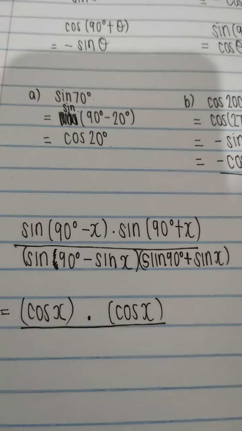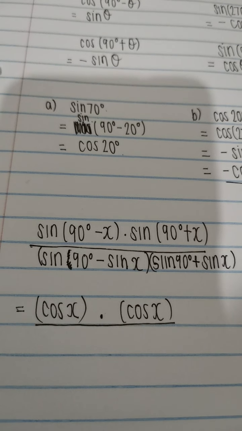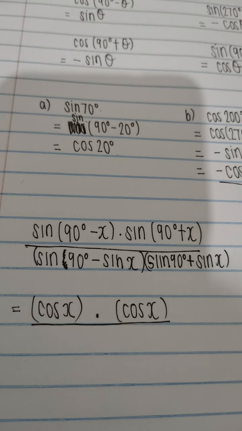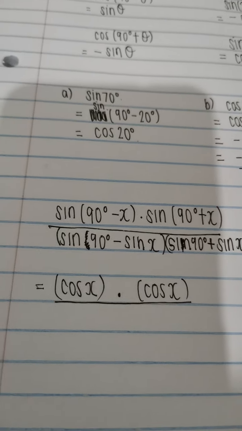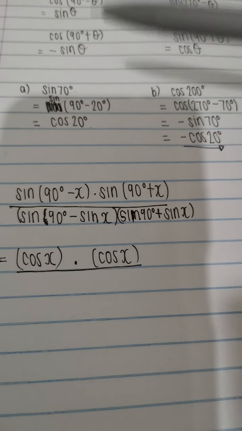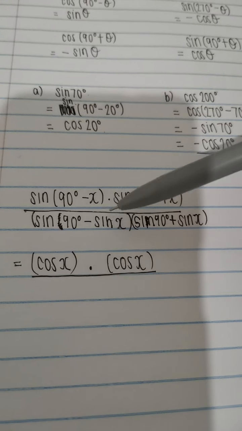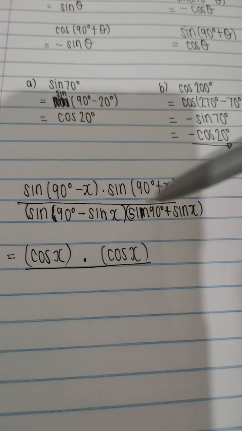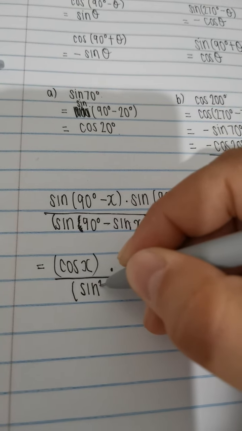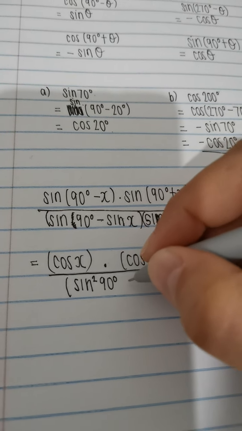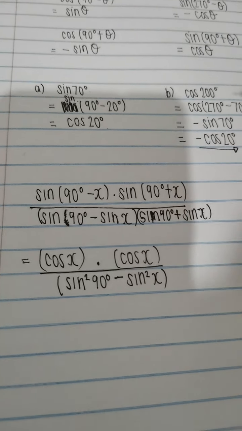Now in trigonometry, you're not only supposed to know all your trig rules and ratios and identities and all of that, you also need to know all of your information about difference of two squares and things like that, or factorization and stuff. Can you see this here is difference of two squares? How do I know that? I have the exact same things in the brackets, just one is minus, one is plus. So I'm going to make this sine squared of 90 degrees minus sine squared x. That's what I'm going to do, okay?